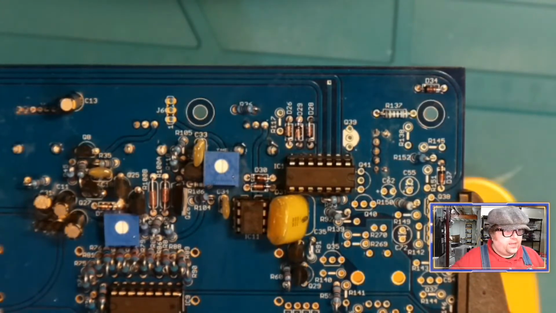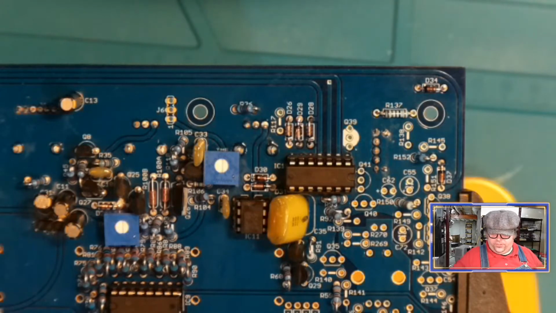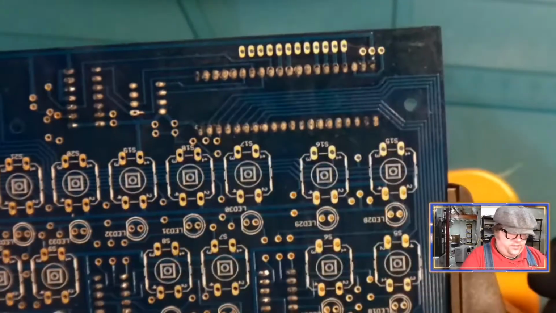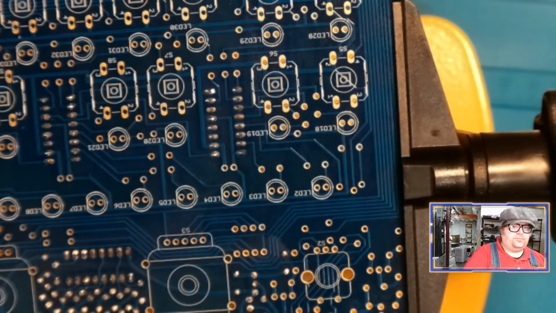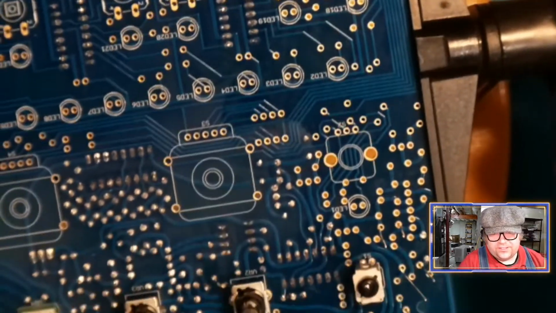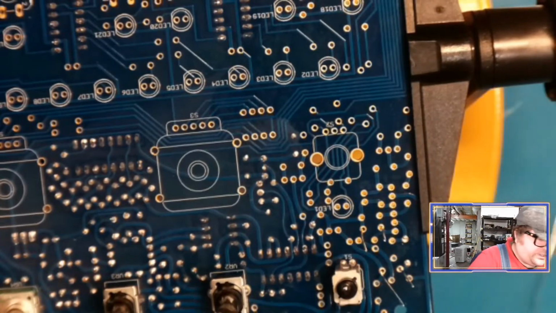And 10K. Actually, let me get those 3 resistors, and then I'll get the 10K ones.